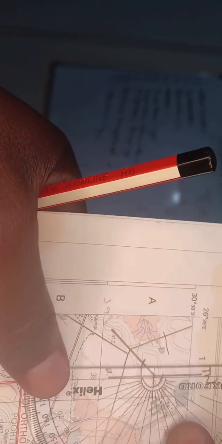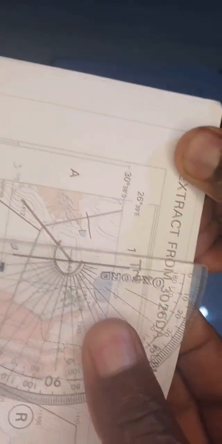So this is my protractor now. So we are saying now from here. Can you see now? I'm exactly there. Just put it down a bit.